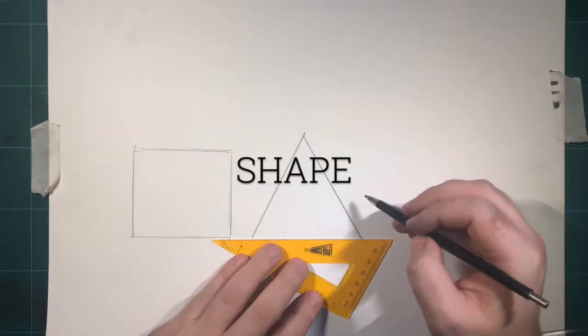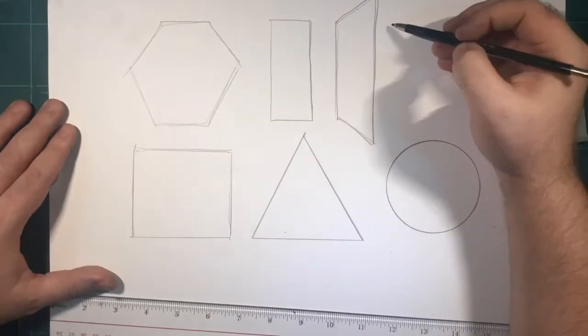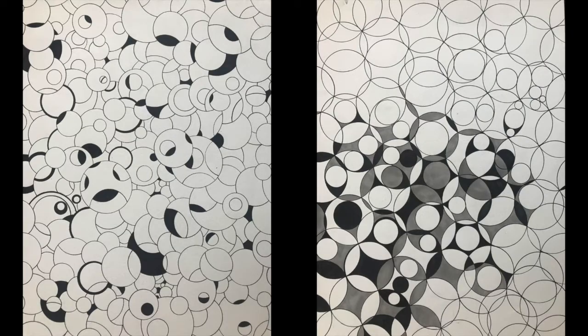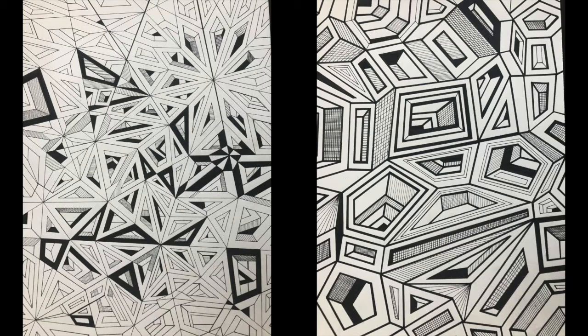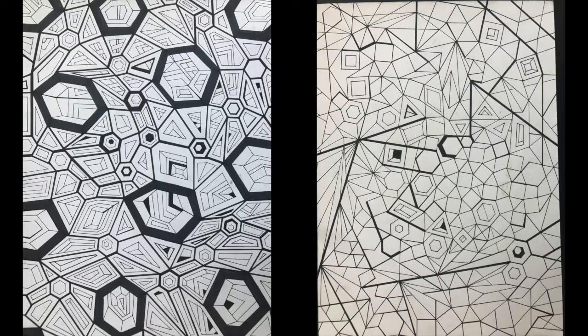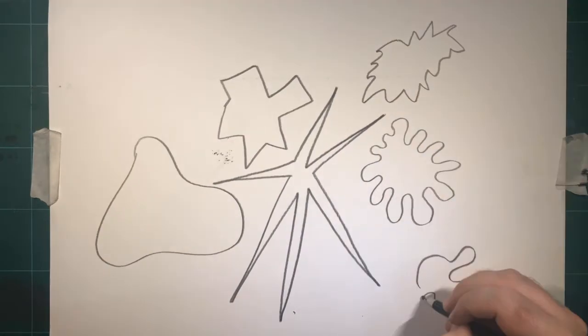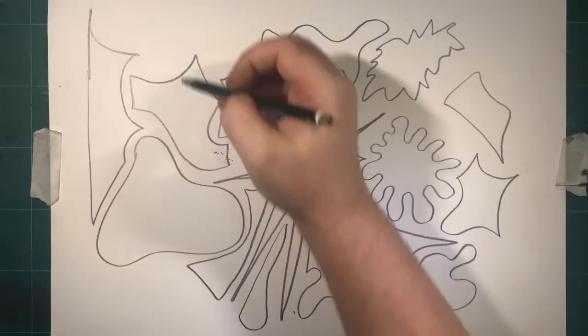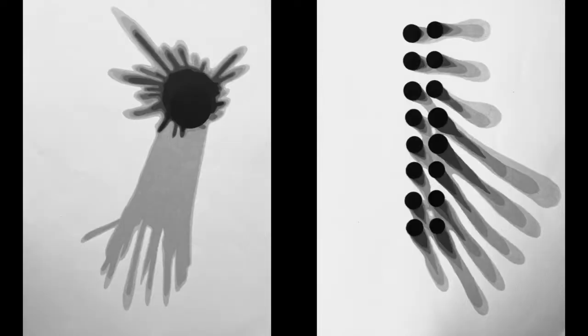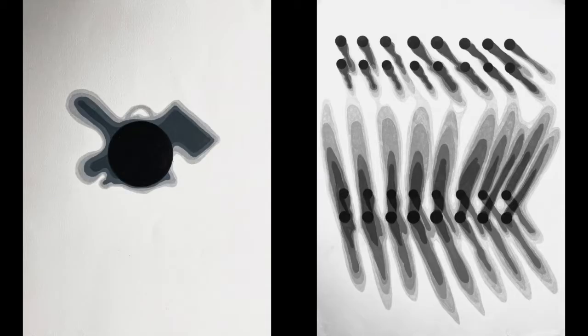Shape is the next element. It's defined as a two-dimensional area that stands out from the space next to it or around it due to a defined or implied boundary, or because of differences of value, color, or texture. Shapes are recognizable objects and forms and are usually composed of other elements of design. Shapes can be geometric, like squares, circles, rectangles, triangles, or they can be organic, which is basically anything that doesn't have geometry or straight lines to it.